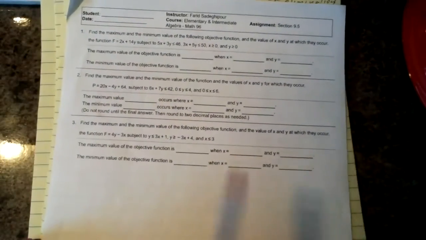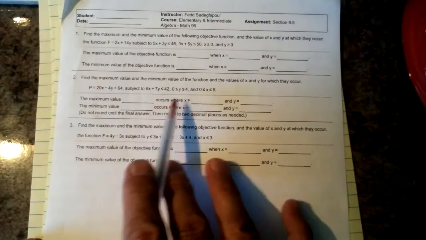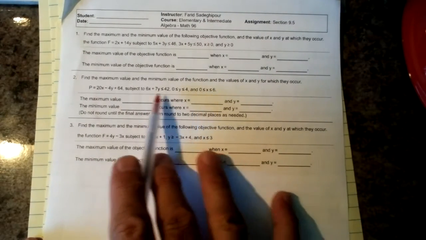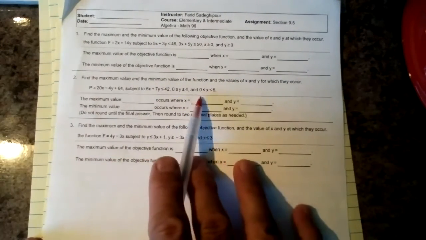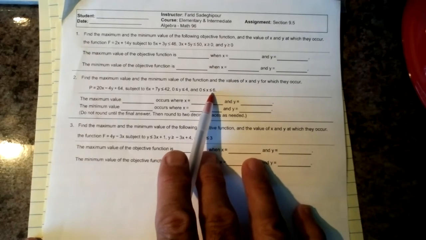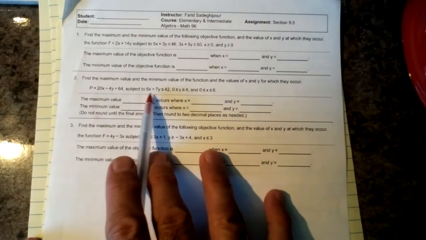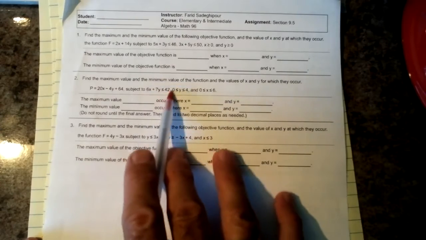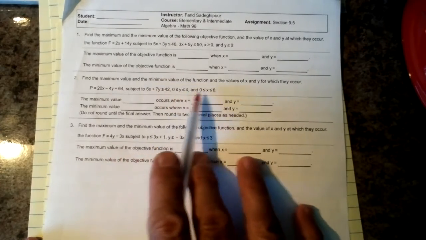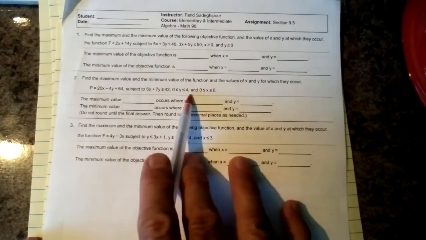Okay. Now, problem number 2 is very similar to that, but the conditions are different. On problem number 2, they are saying make sure your x is always between 0 and 6, and y is between 0 and 4. There is just one inequality, plus 2 lines, vertical and horizontal lines.